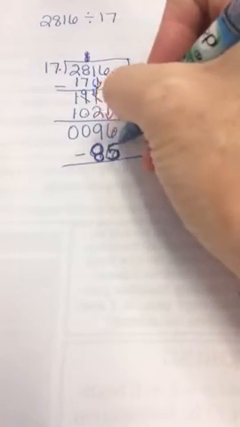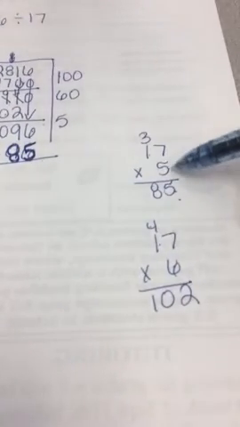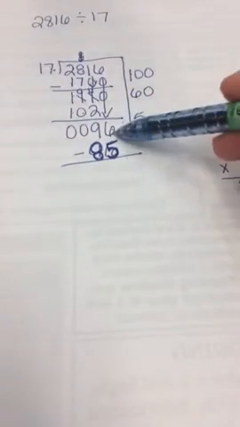Oh, I wrote the wrong thing here. I've messed up twice. Teachers make mistakes too, don't we? That's why I need you all to help keep me on my toes. That's how we learn. Okay. So this is 85 because 17 times 5 is 85. It is not 96. So 6 take away 5 is 1. 9 take away 8 is 1.